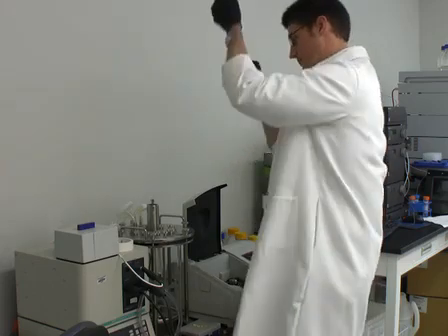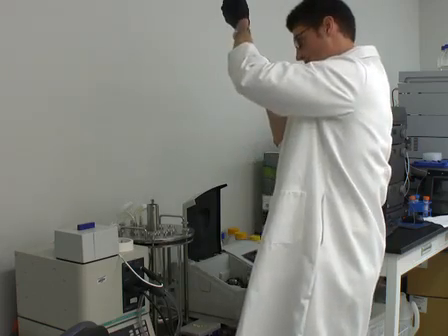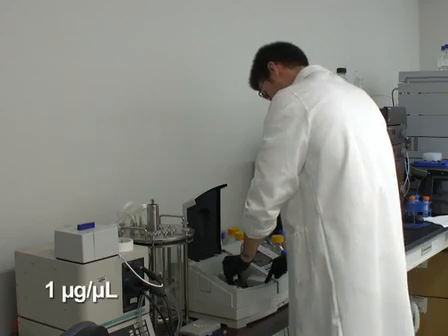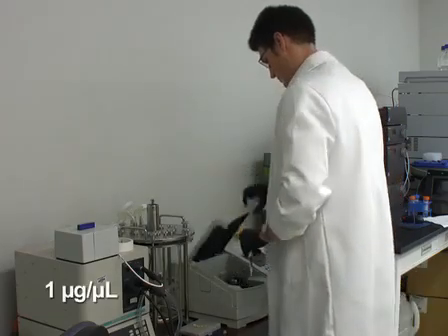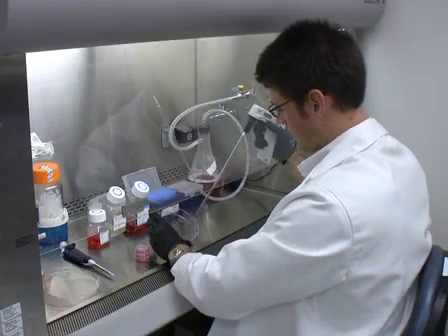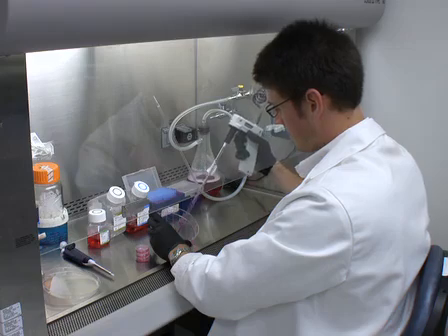Transform and amplify the vectors according to the accompanying protocol. Then prepare transfection-grade DNA and dilute it to a working concentration of 1 microgram per microliter.